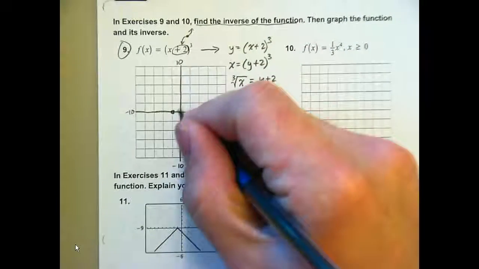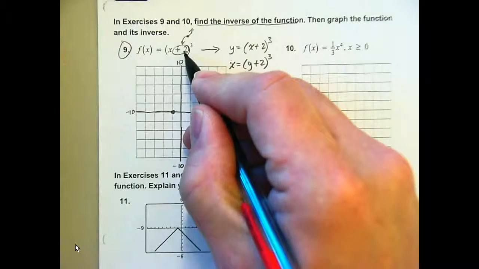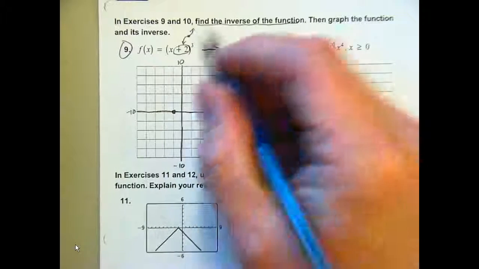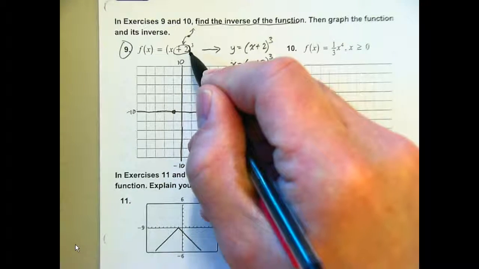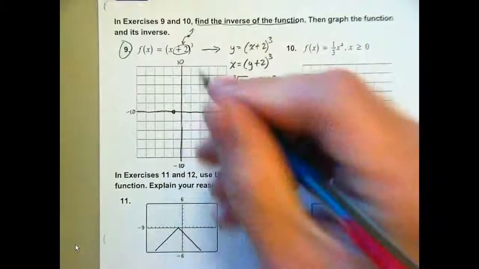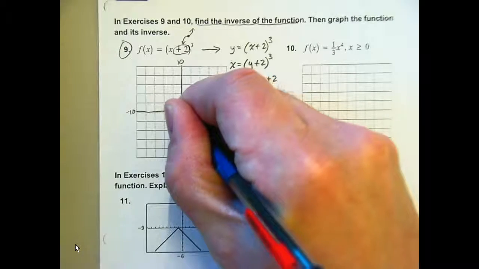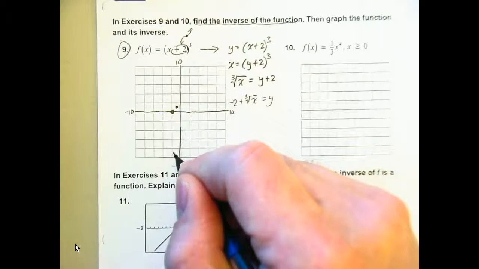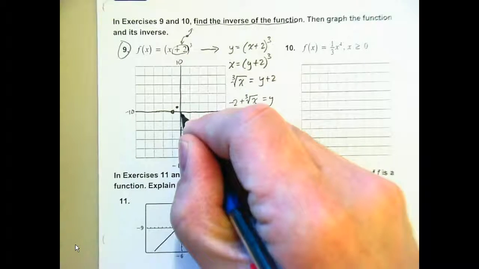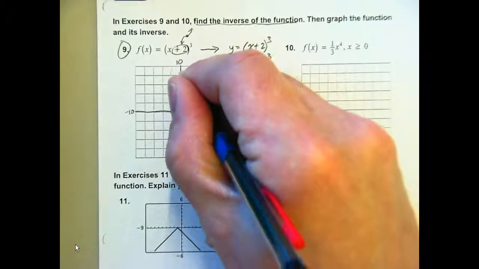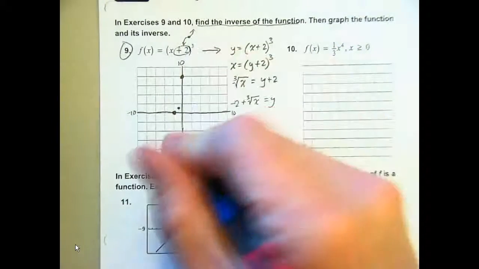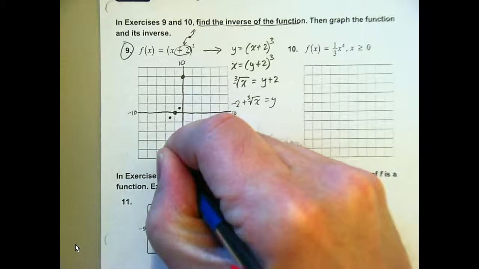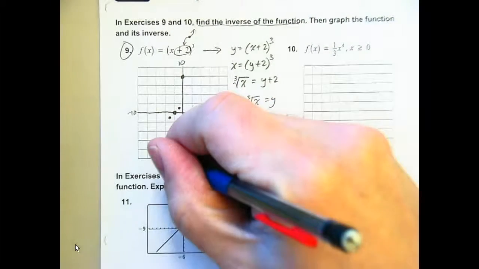Okay, now I'm just going to pick some values on either side. So, plug in 1. 1 plus 2 is 3, and 3 cubed is... let me try that again. Let's plug in negative 1. Negative 1 plus 2 is 1, and 1 cubed is 1. So we're going to put in (negative 1, 1), which would be right there. Now let's plug in 0. You get 8. 2, 4, 6, 8. What do we appreciate? Math. Okay. And this point is down here as well, and this one's going to be down at negative 8.